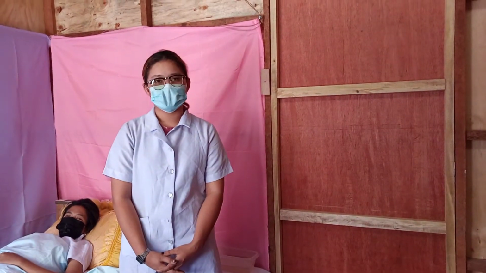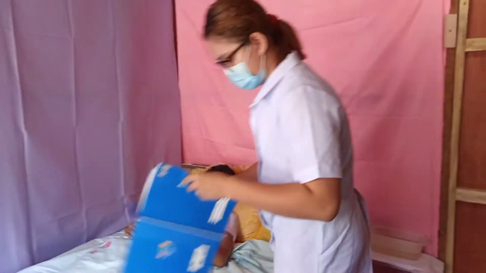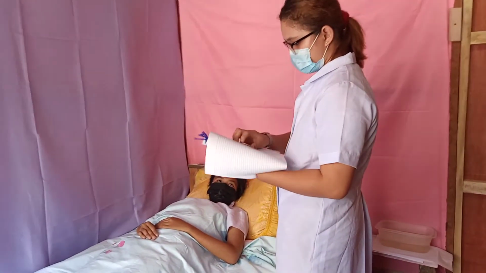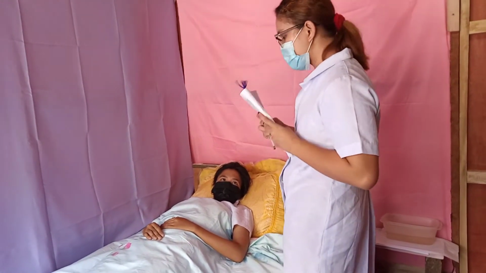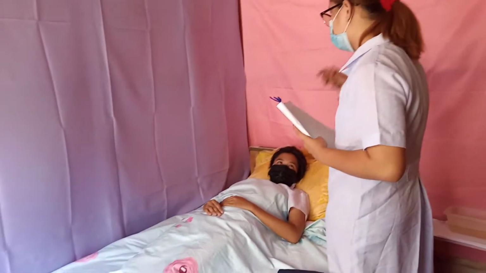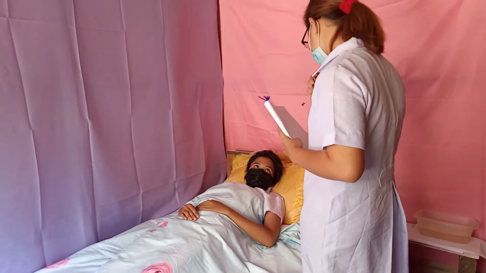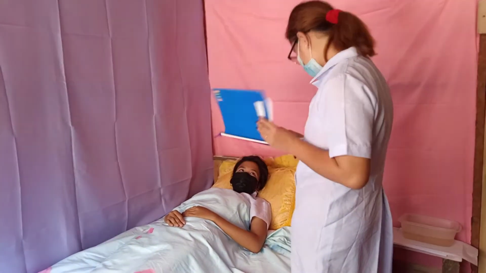Then, the next procedure is determine the client's baseline for blood pressure. Rationale: for comparison of results during monitoring. So, ma'am, ang BP niyo po kaninang tanghali is 120/80 po. So, titignan natin kung ano na naman yung BP niyo ngayon.